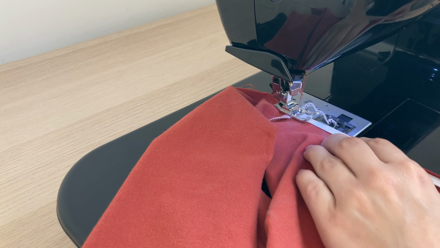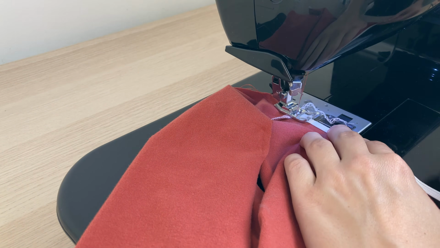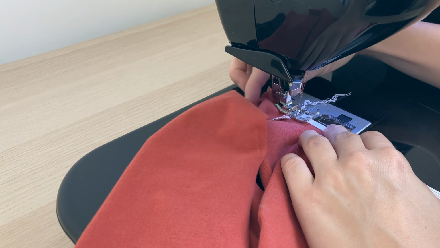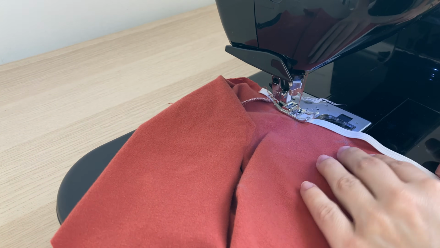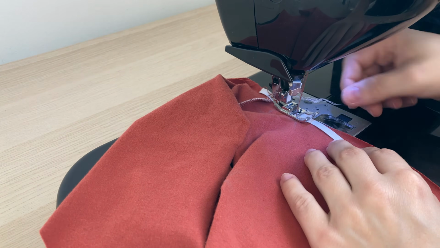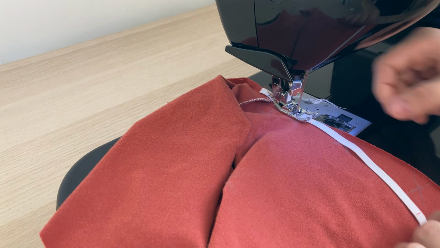Stretch only the elastic to match the quarters. Try to sew the elastic close to the edge of the fabric.